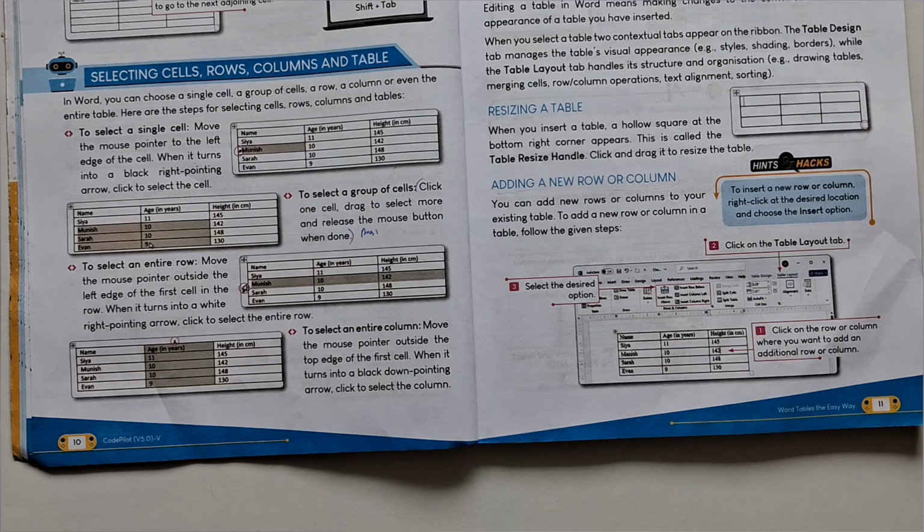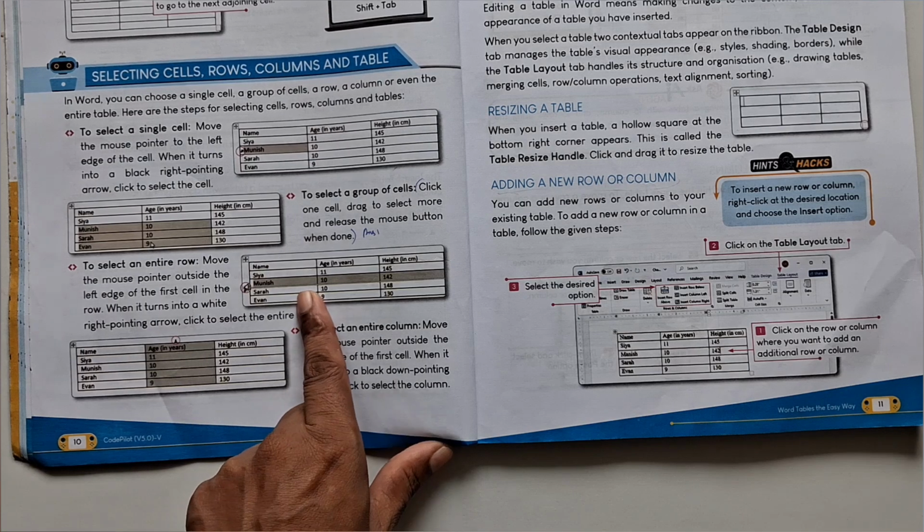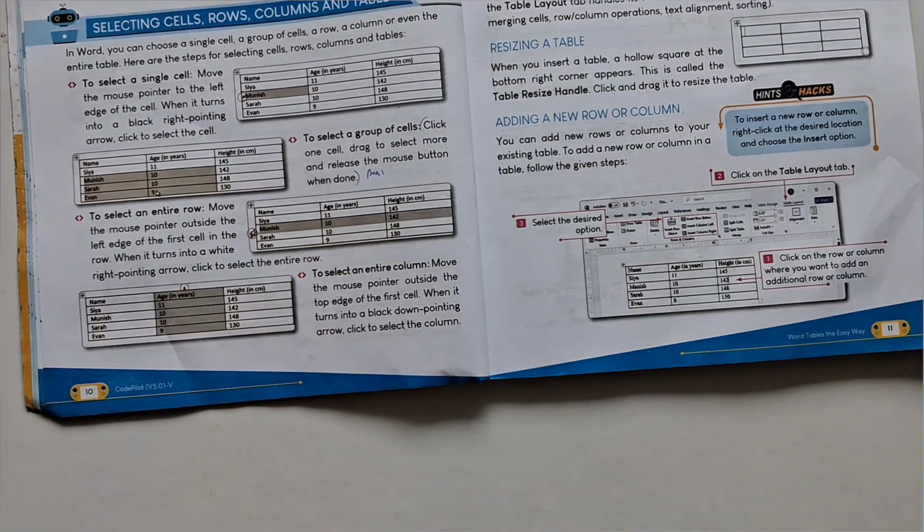Now, to select an entire row. If we want to select an entire row, move the mouse pointer outside the left edge of the first cell in the row. When it turns into a white right pointing arrow, click to select the entire row. This type. Okay. Next, to select an entire column, move the mouse pointer outside the top edge of the first cell. When it turns into a black down pointing arrow, click to select the column.